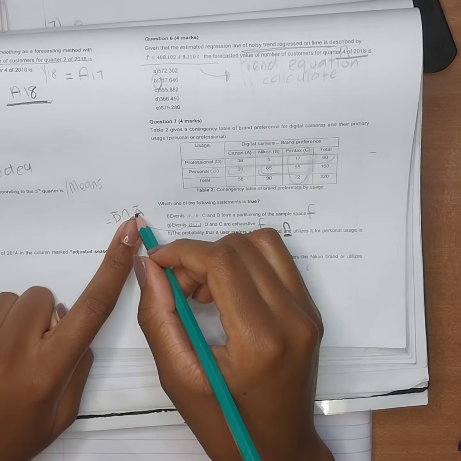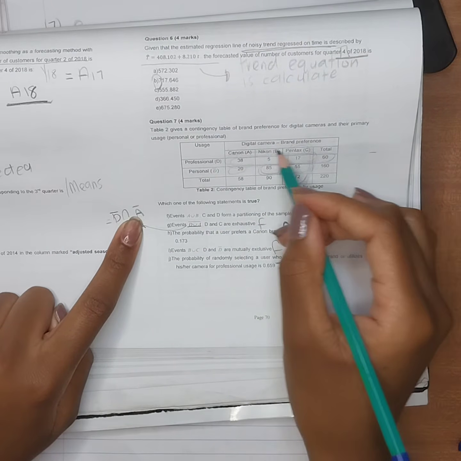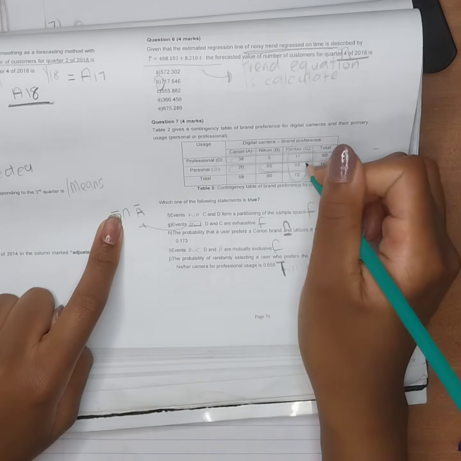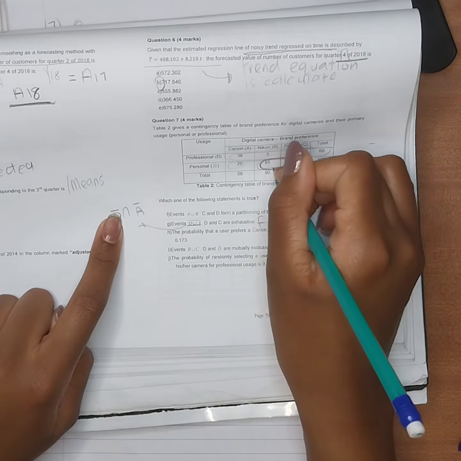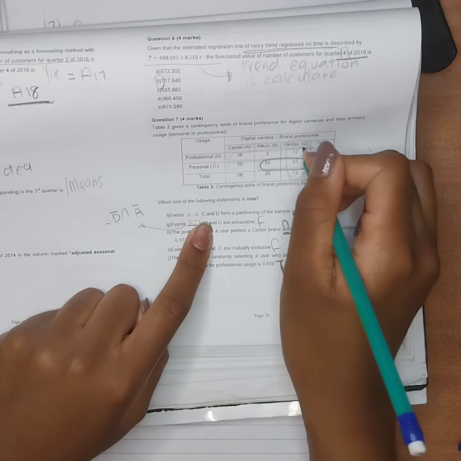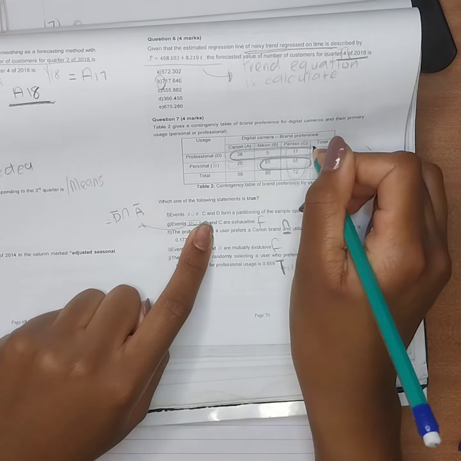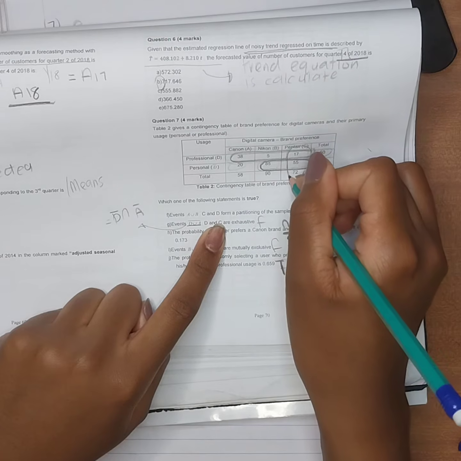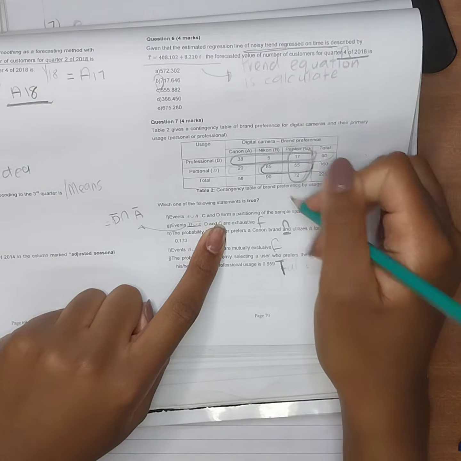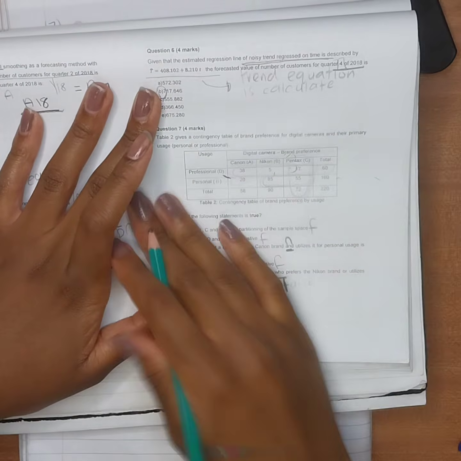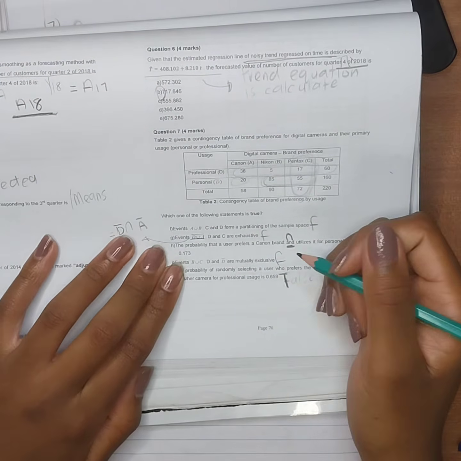If it's saying not A, it means that it's everything else that is not A, right? So it's talking about not D and not A. So it's gonna be this whole thing right here, and it's talking about D, right? Okay, and it's talking about C. Here is C. So that is false because it is intersecting here, right? Okay. So this is false as well.